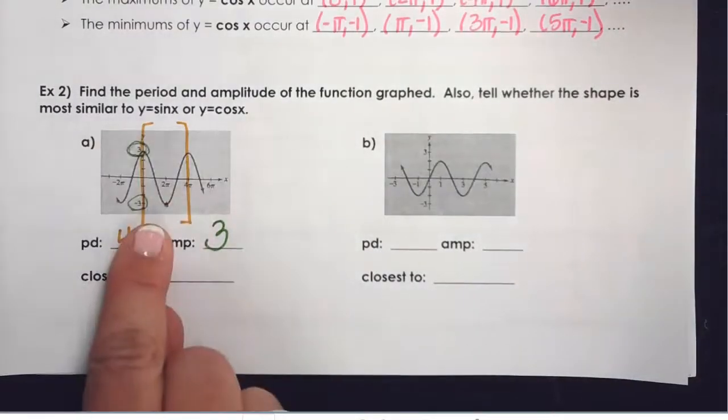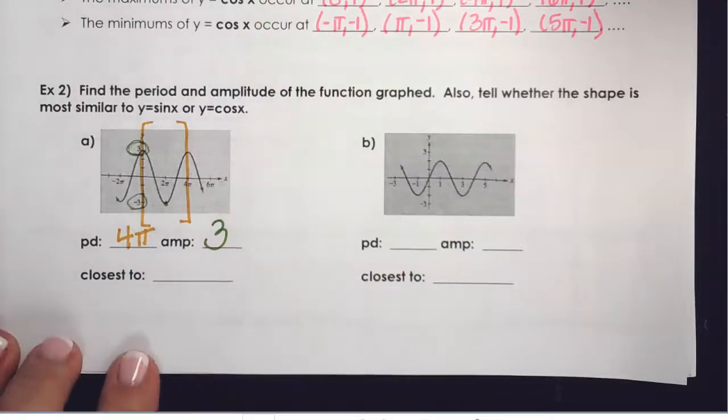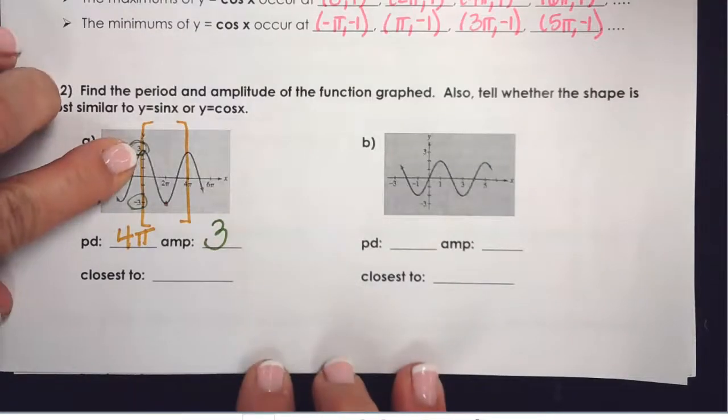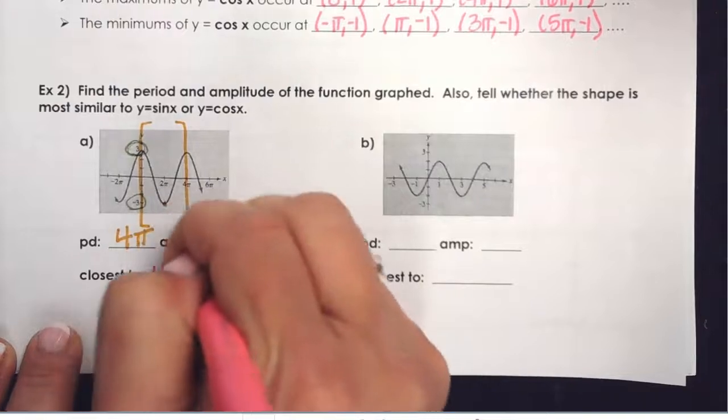And is the shape of this, like the shape that you see, is that closest to y equals sine of x or y equals cosine of x? Based on where it starts. This one started up at 1, right? Which is closest to y equals cosine of x.